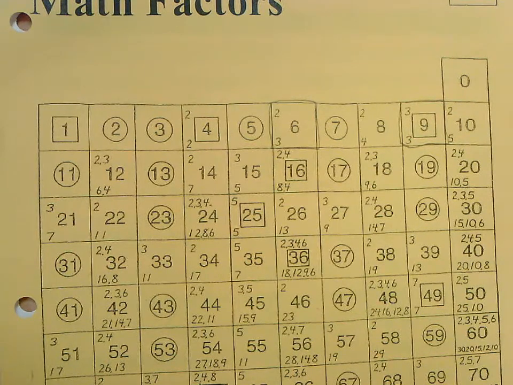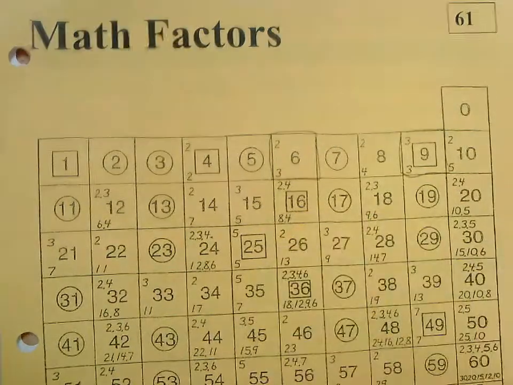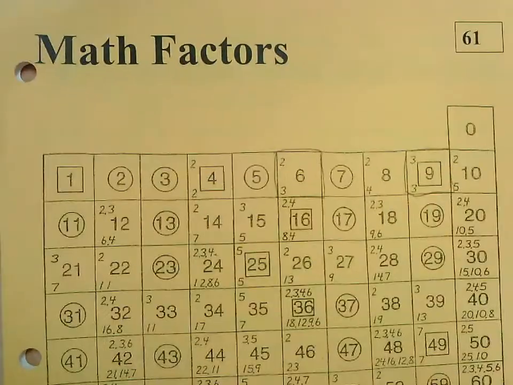We were multiplying polynomials before. That's what you just had your test on, multiplying polynomials. Now we are doing the reverse of that, which is called factoring. So that's why I gave you this math factor sheet. First of all, I want to ask this question. What is a factor, first of all?